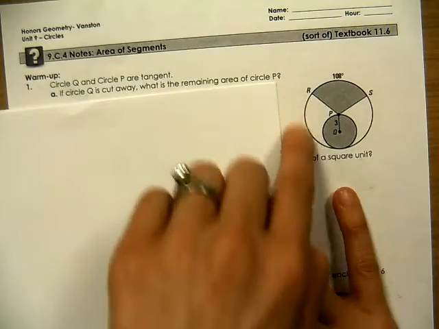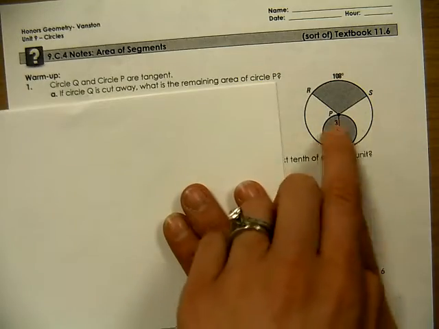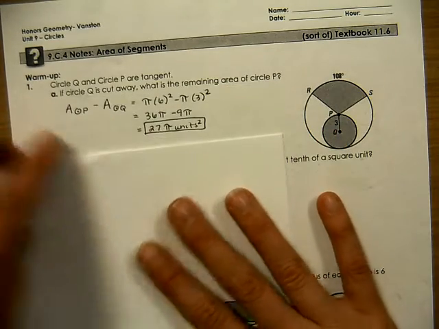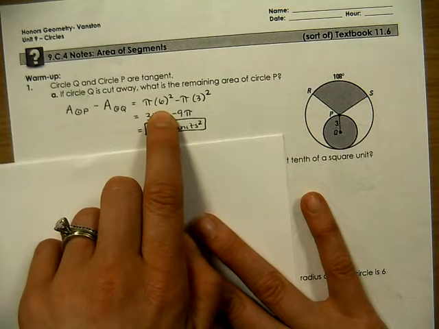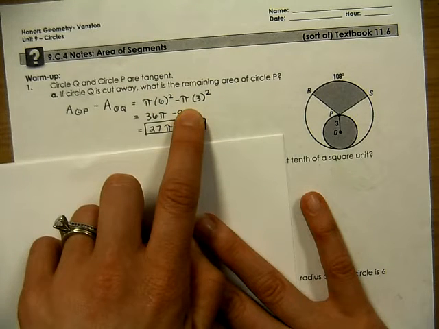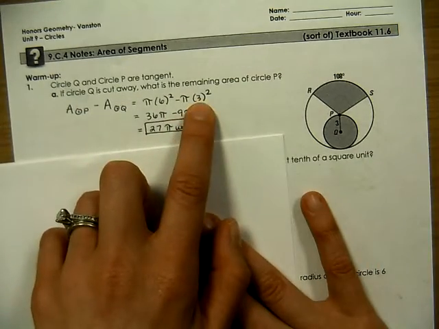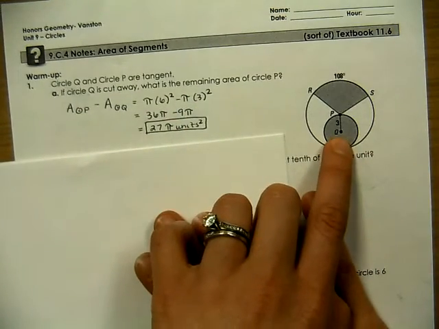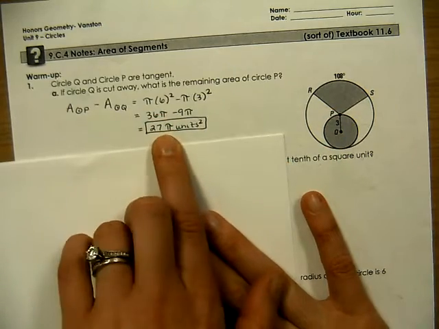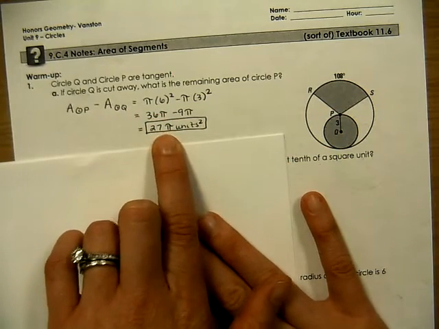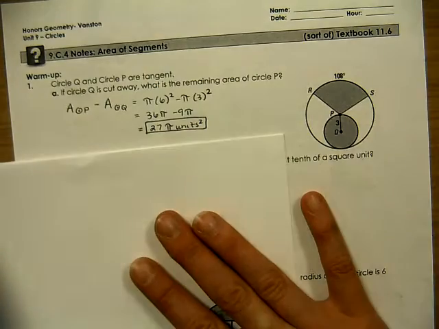So I know that it's just the area of the big circle, circle P, minus the area of the small circle, circle Q. And this is my work for that. Area of circle P minus area of circle Q. The radius of circle P is 6. Which would make the radius of circle Q 3, actually vice versa. You know what, the radius of circle Q is 3, and that would make the radius of circle P 6. And so my final answer, because it doesn't tell me what to round to, is 27 pi square units.